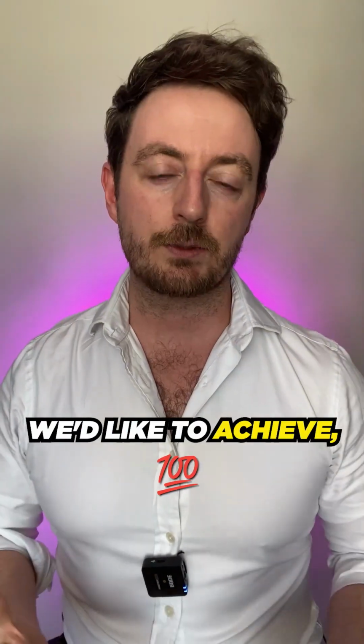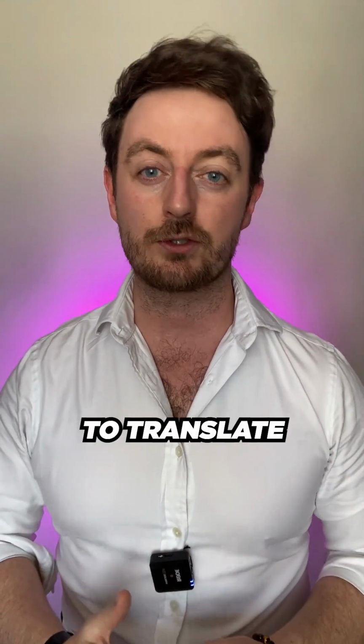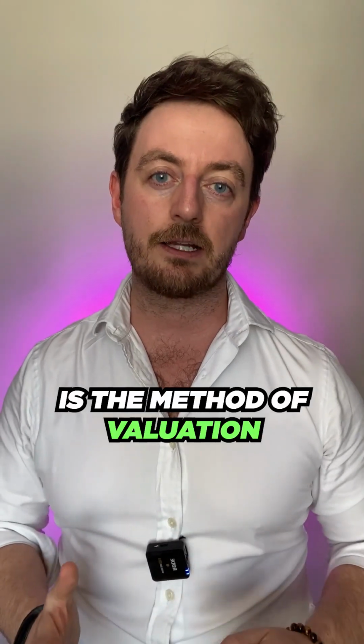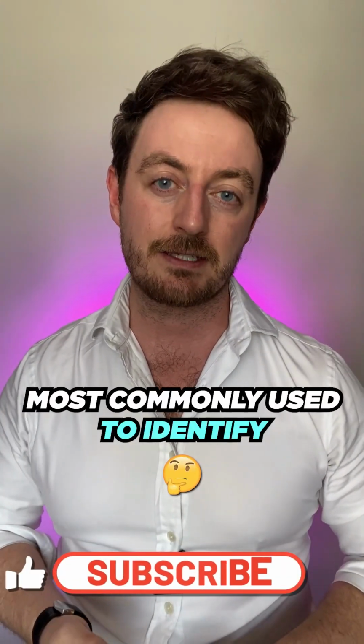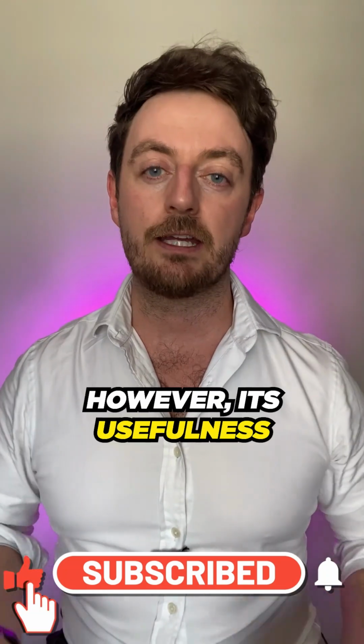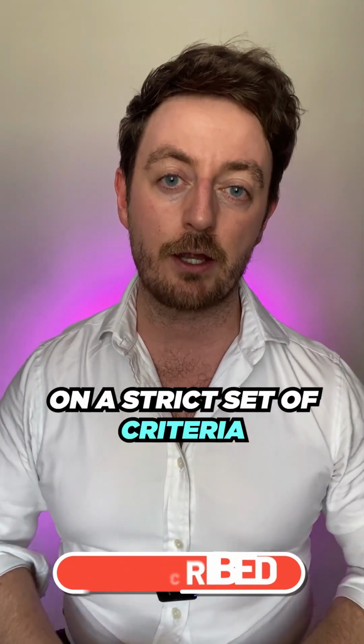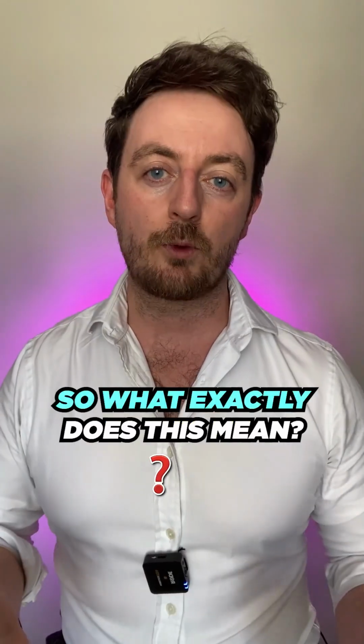We all know what we'd like to achieve, but how likely is that to translate into the marketplace? Finding comparable rental evidence is the method of valuation most commonly used to identify the likely rent of a property. However, its usefulness and therefore accuracy depends on a strict set of criteria known as the hierarchy of evidence. So what exactly does this mean?